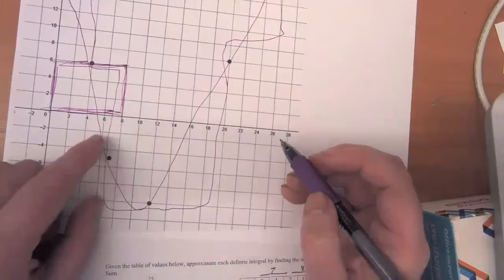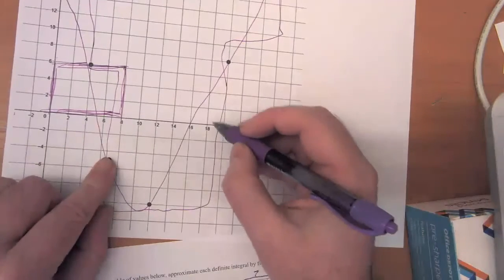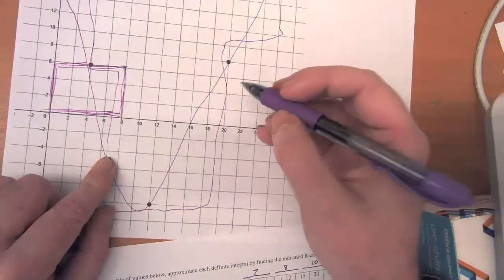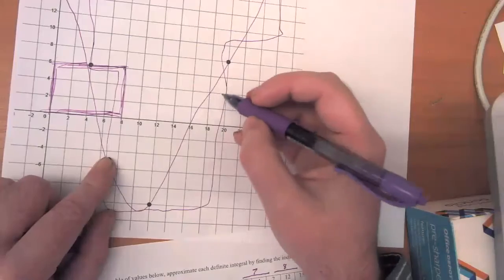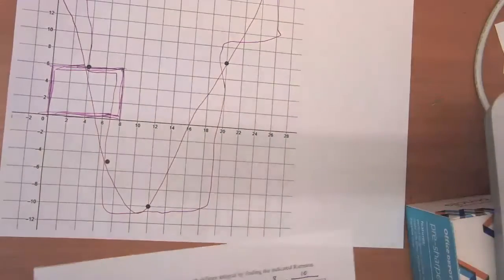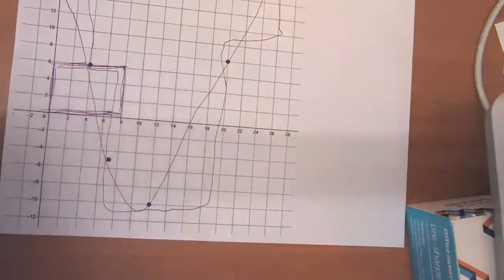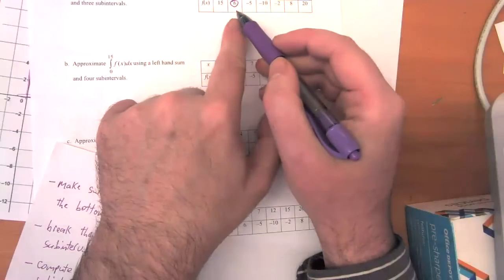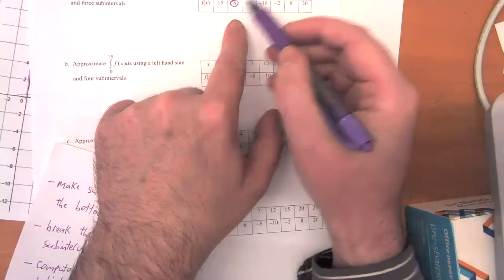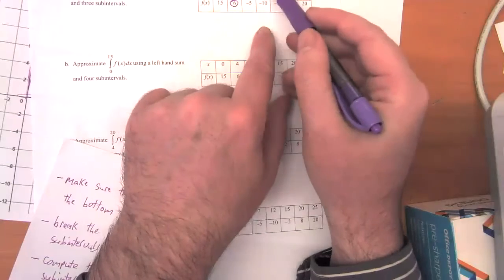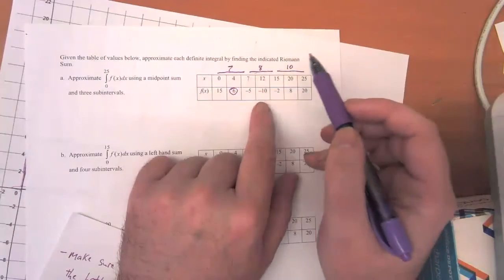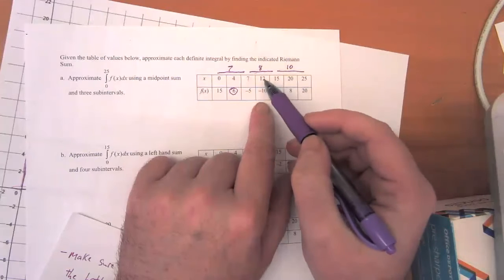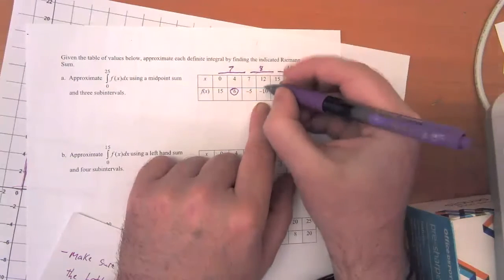Our second one is going to go from here to 15. Oh my gosh, I didn't even fill this in correctly. Never mind, let's ignore that part. The idea is that we're thinking about the midpoint values. Same thing here. For the second subinterval, where is the height that we're going to use? Well, the value that we have in the middle of this subinterval is that f of 12 is equal to -10.